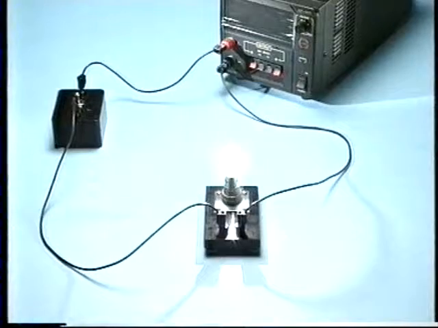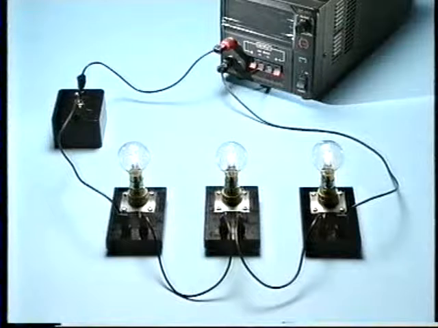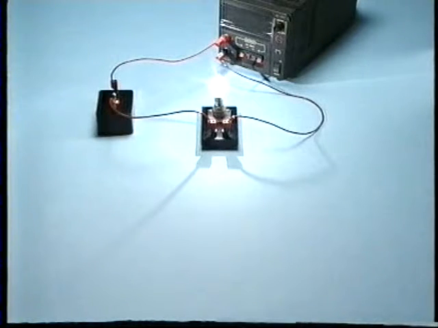In series, watch what happens to the brightness when more bulbs are added. What happens to the brightness if more bulbs are added in parallel?